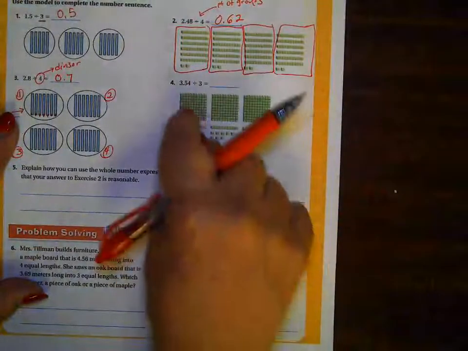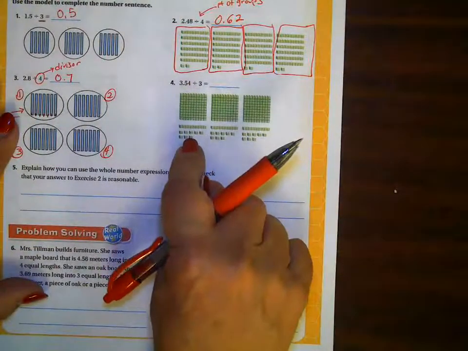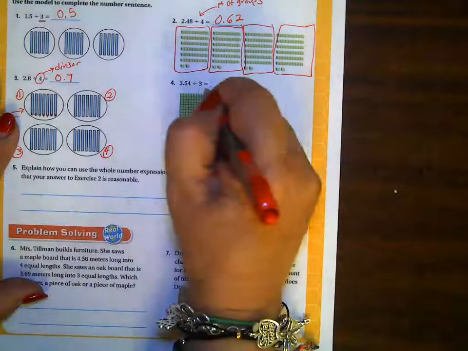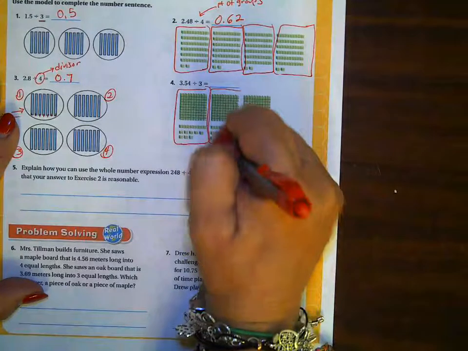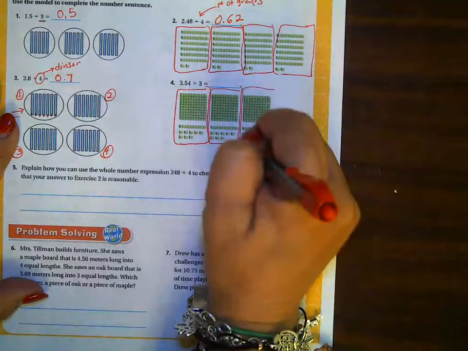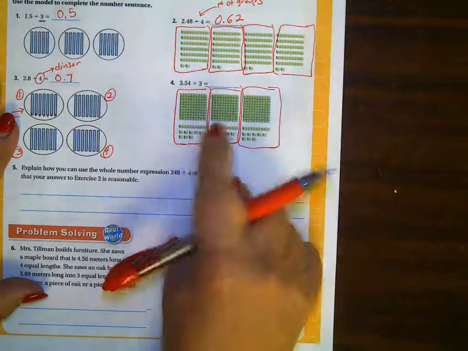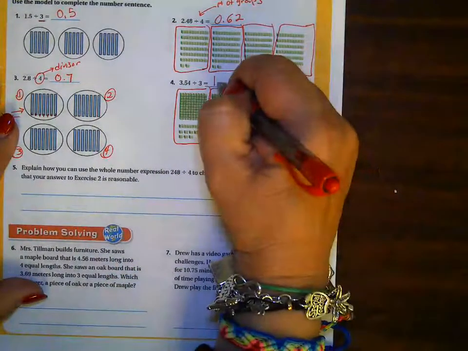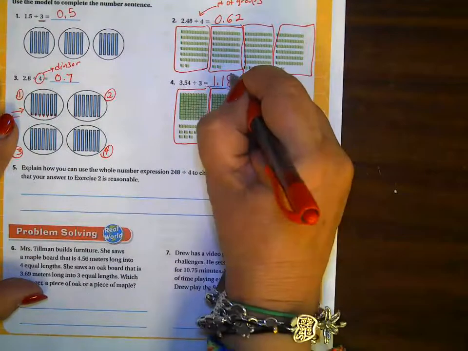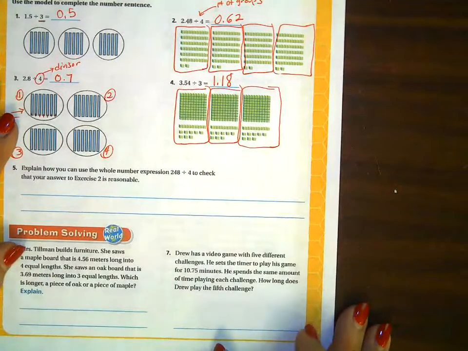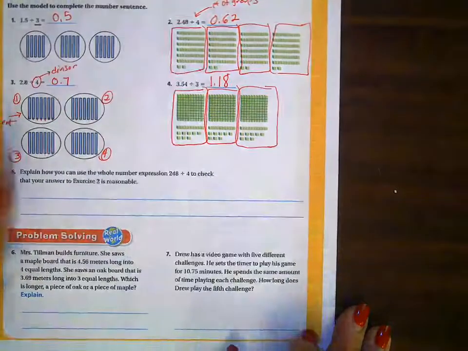Let's look at this one. I have 3 and 54/100 divided into 3 groups. So this is 1 group, 2 groups, 3 groups. And what do I have? I'm going to have 1. I have 1/10 and 1, 2, 3, 4, 5, 6, 7, 8 hundredths. So then the answer is 1 and 18 hundredths.